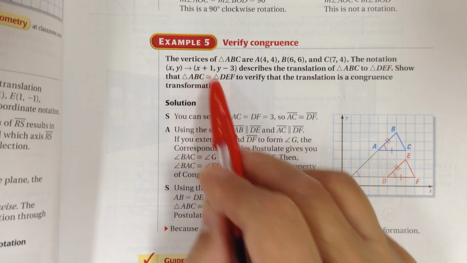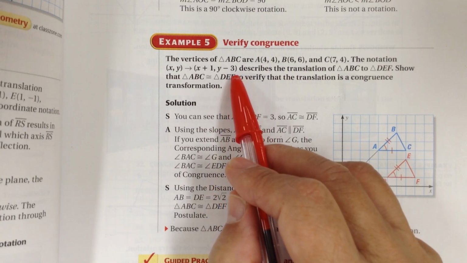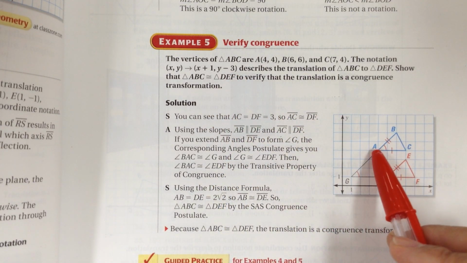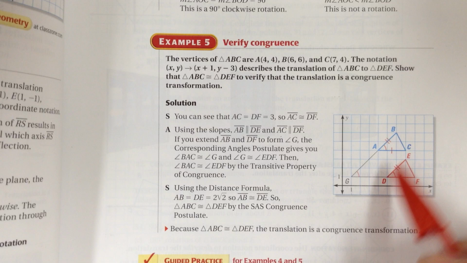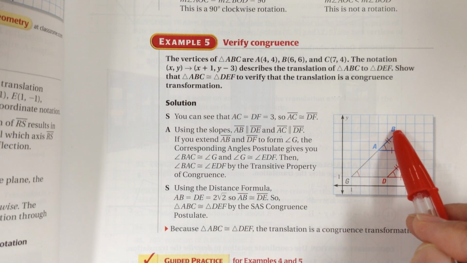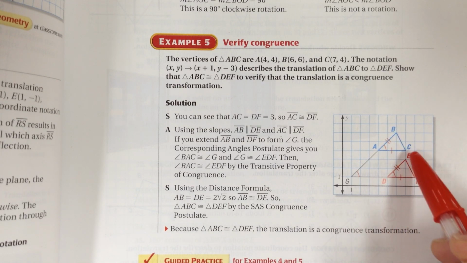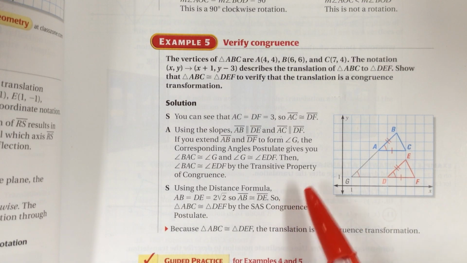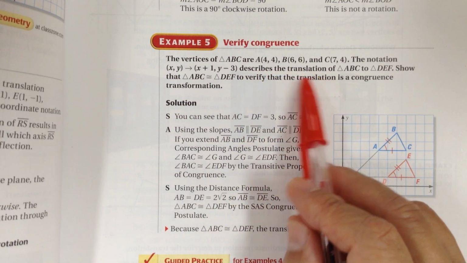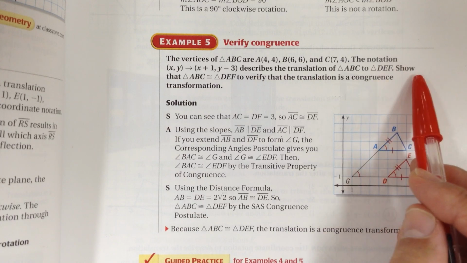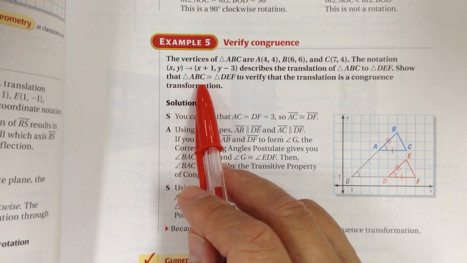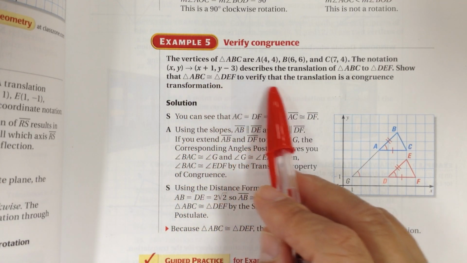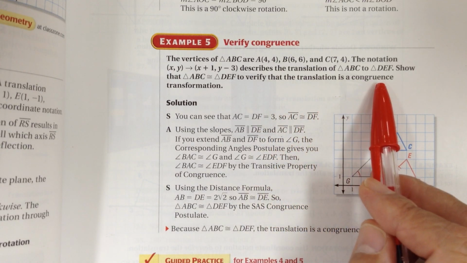So plus 1 means you go 1 this way, minus 3 means you go down 3. From here you go 1 over, down 3. From here, 1 over, down 3. Describe the translation of ABC to DEF. Show that triangle ABC is congruent to DEF, to verify that the translation is a congruence.